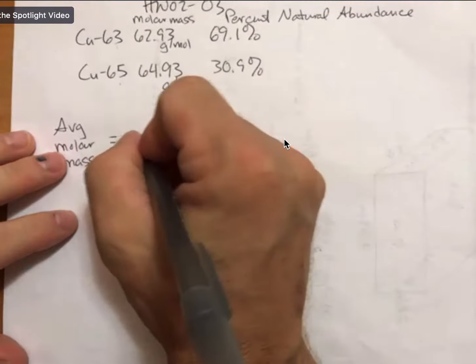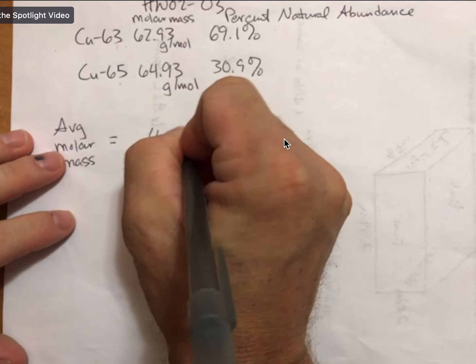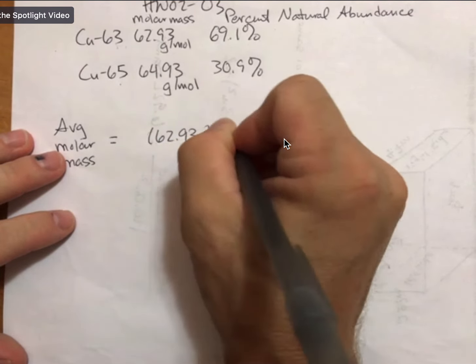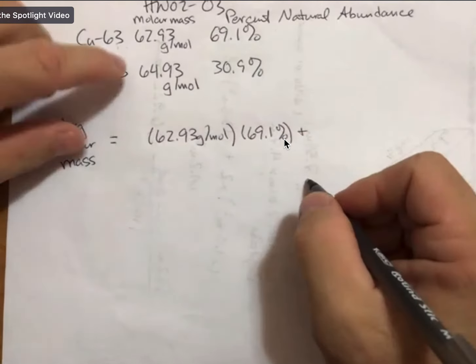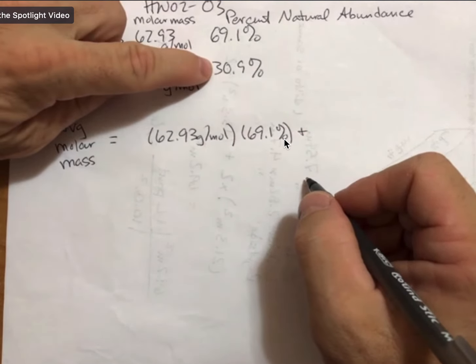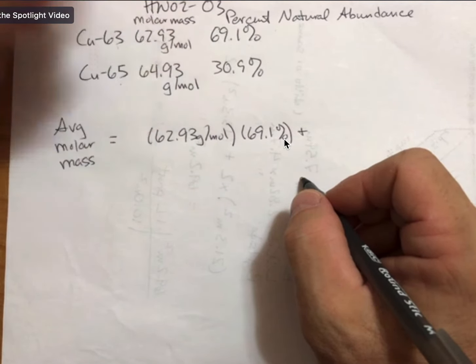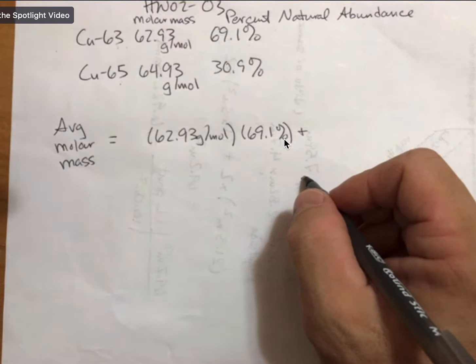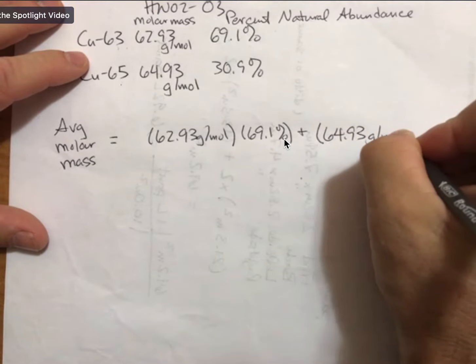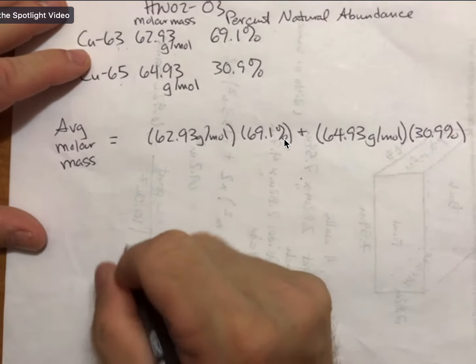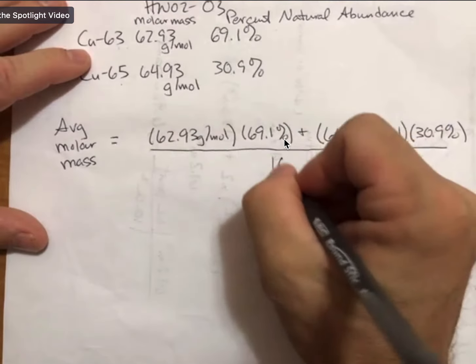Take the mass of the first isotope times its percent, plus the mass of the second isotope times its percent. Of course, you notice that the percents add up to 100%, as always. And then divide by 100%.